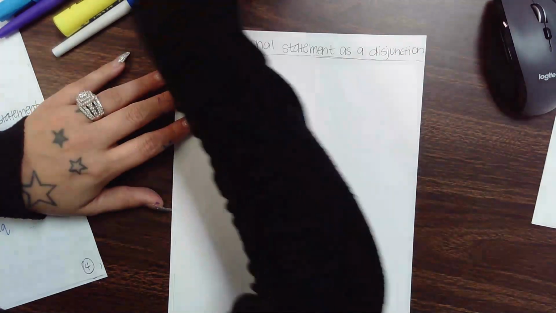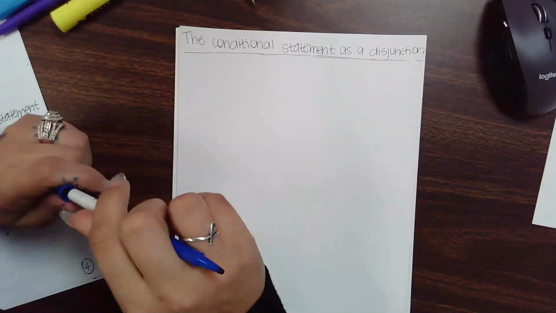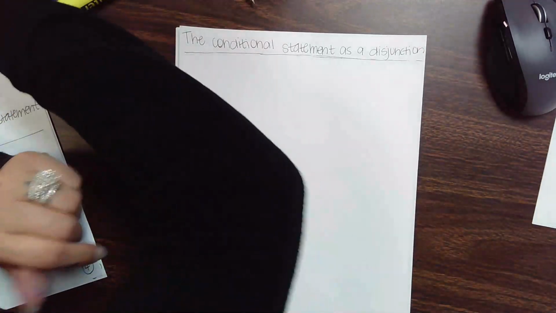And this is how you do it. The first thing you do is you negate the antecedent.